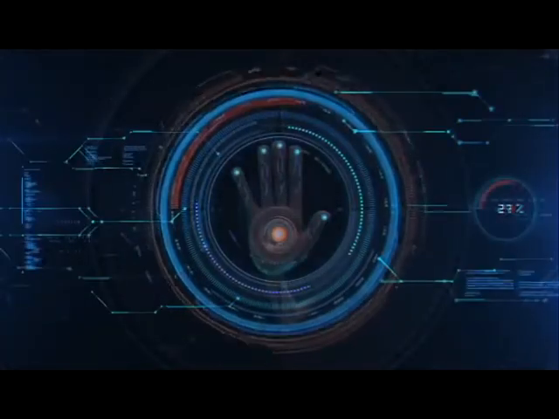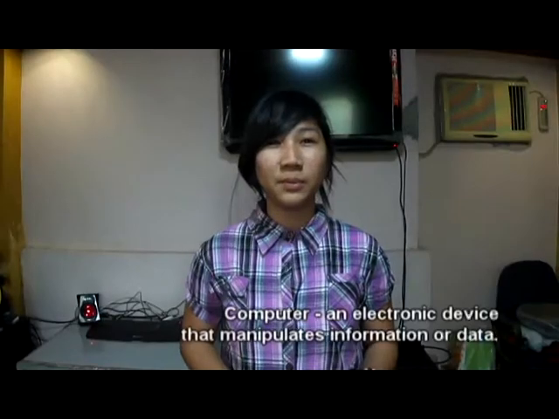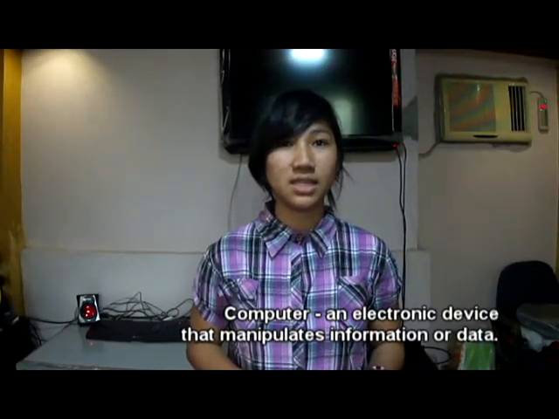To begin, let's discuss first what is a computer. A computer is an electronic device that manipulates information or data. It has the ability to store, retrieve, and process data. You probably already know that you can use a computer to type documents, send email, play games, and browse the web. You can also use it to edit or create spreadsheets, presentation, and even videos.